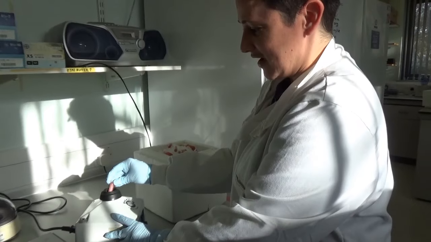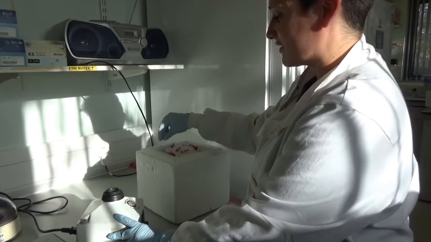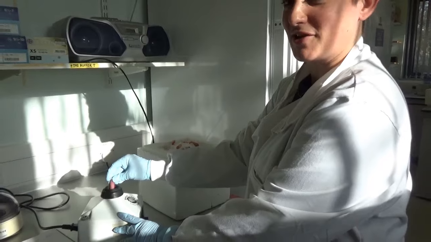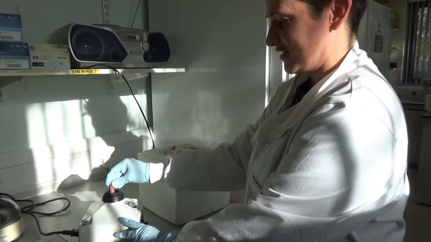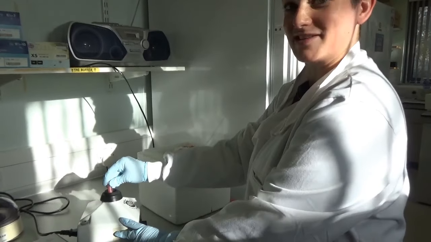So I've got here kidney tissue, which we've basically dissolved in an agent called Trizol. And the plan for today is to extract the RNA from it, so basically the genetic material. So this is the starting point, but just because I've defrosted them at the moment, I'm just mixing them up basically.